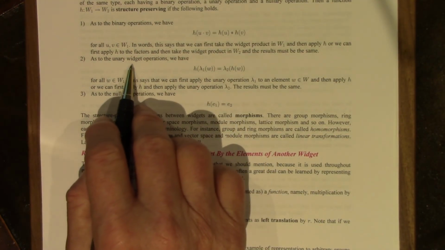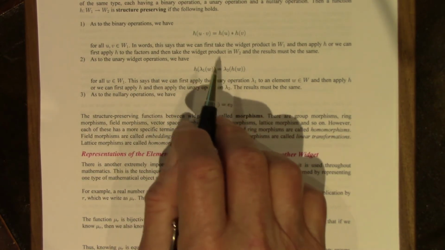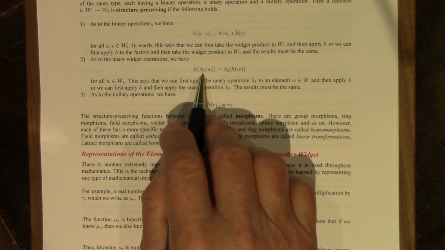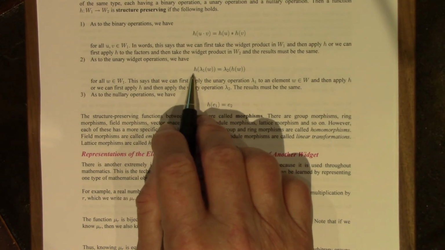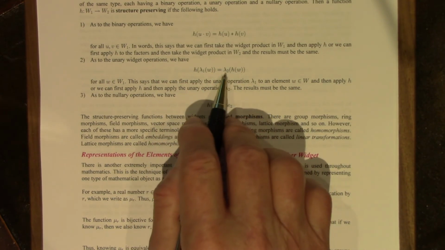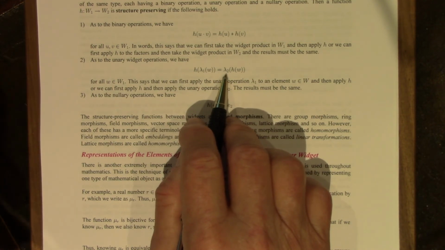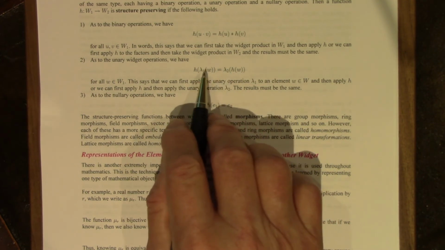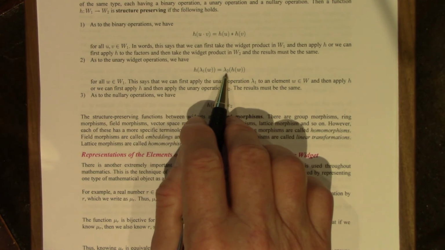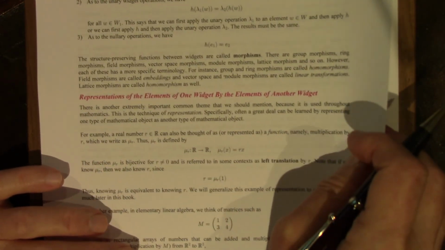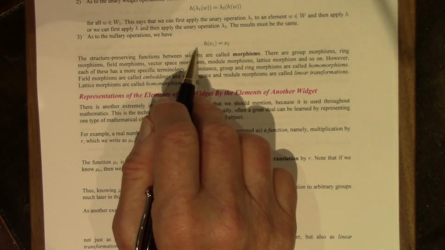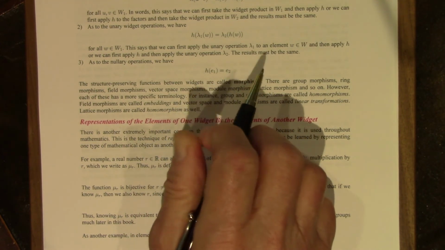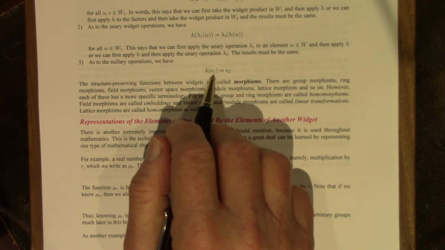As to the unary operations, we have this equation. So we can, for any element of W1, apply the unary operation lambda 1, then apply our function, or first apply the function, then apply the unary operation lambda 2, and we get the same result. So this says that the function h preserves the unary operations. Finally, as to the nullary operations, h must map E1 to E2. That's preservation of the nullary operation.